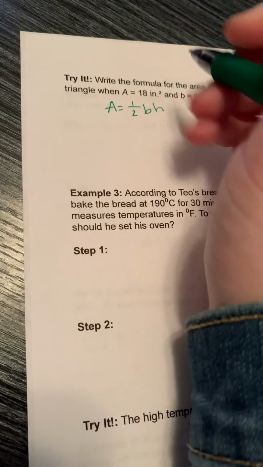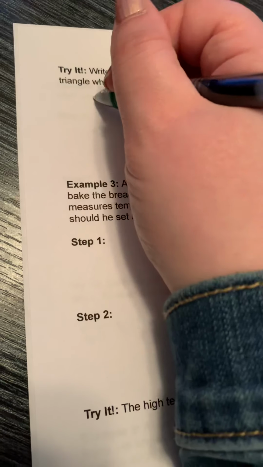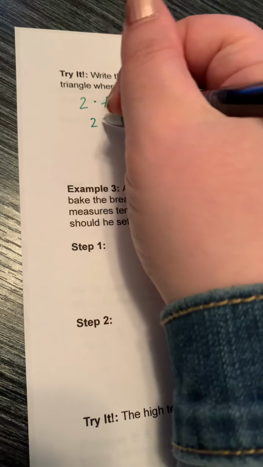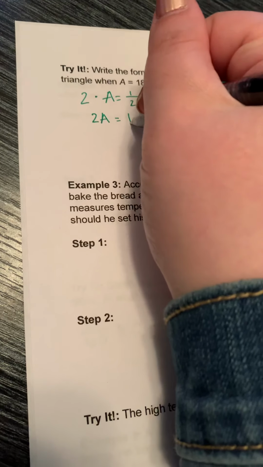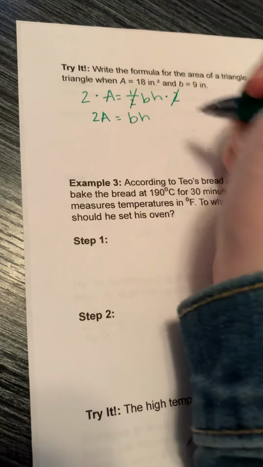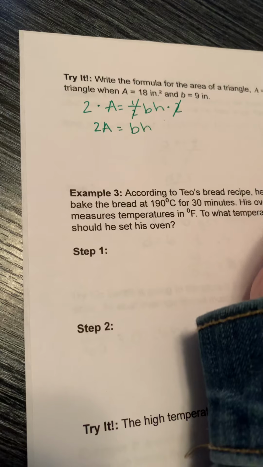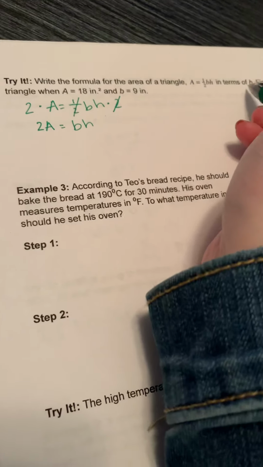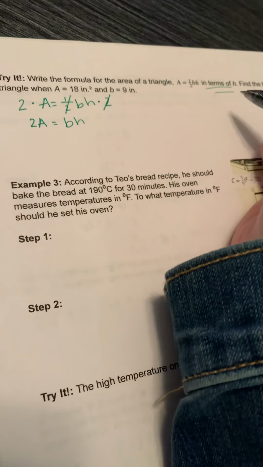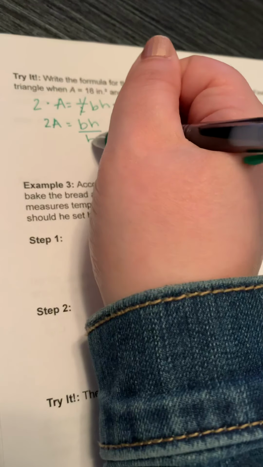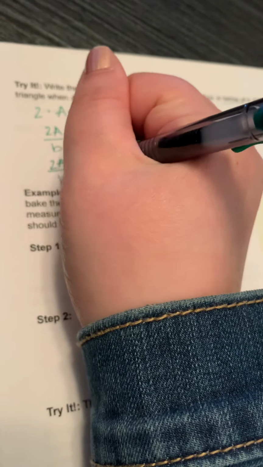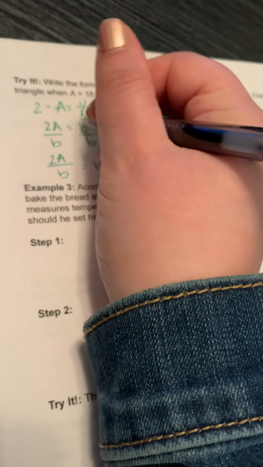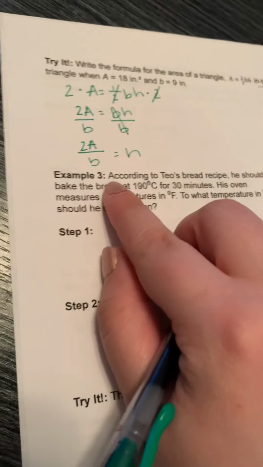So first I want to get rid of the 1/2, so I'm going to multiply by 2 on both sides. So I have 2A is equal to BH. Then I want to get H by itself because it wants it in terms of H. So I'm going to divide both sides by B. So I have 2A over B is equal to H. So I got that part done.